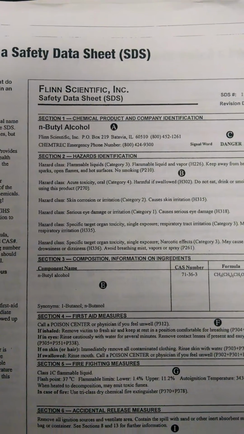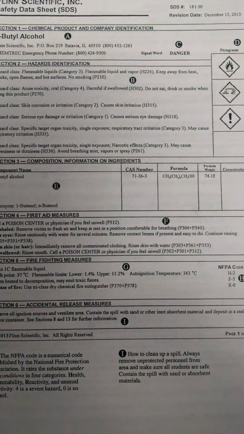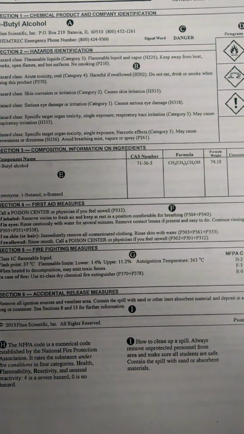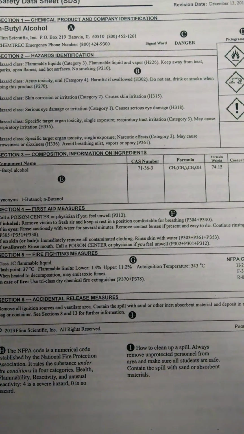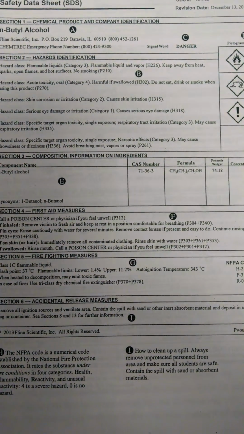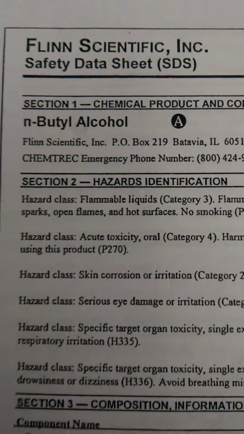This is a short video on how to read a safety data sheet. Safety data sheets are now in the folders and online instead of the material safety data sheets. They're very similar really, but this is more of the global harmonization system that all of the sheets match all over the world. So we'll just go through them quickly.